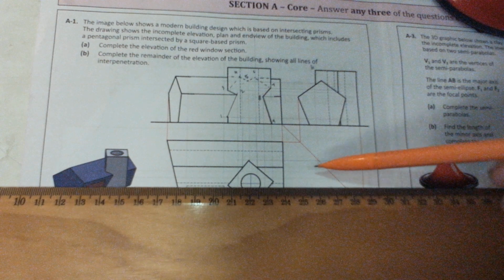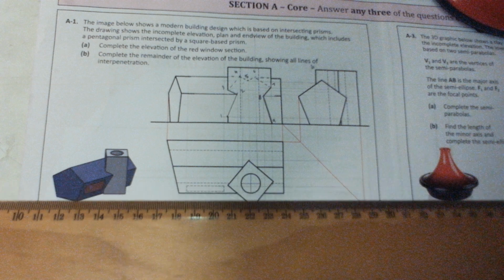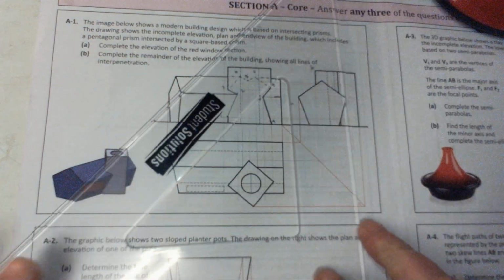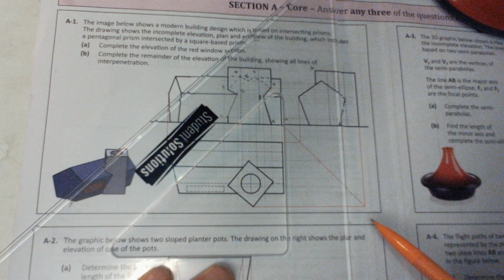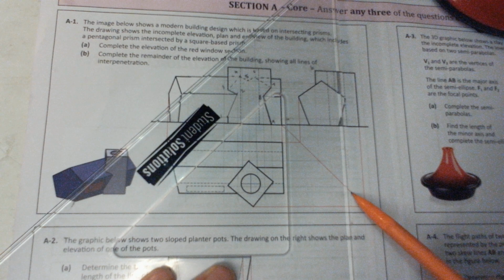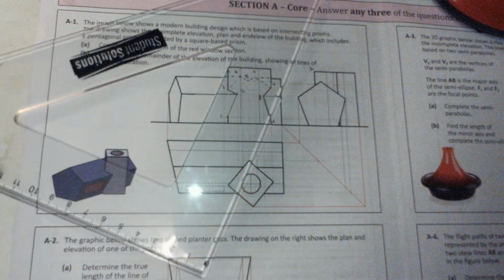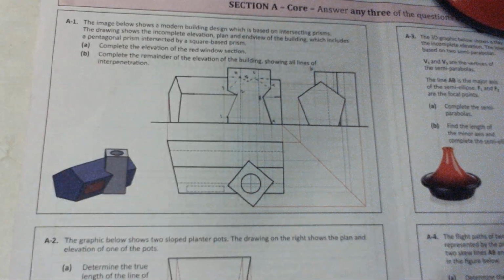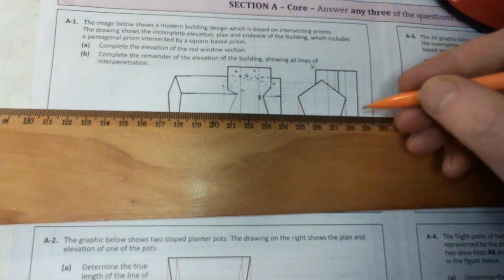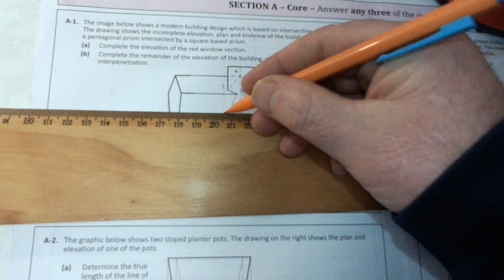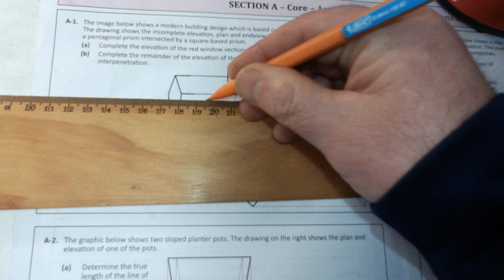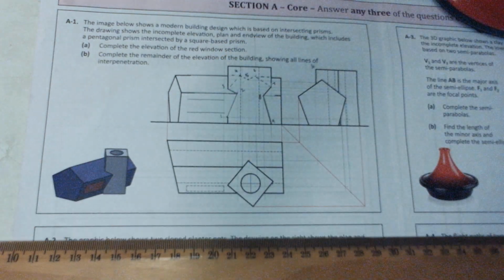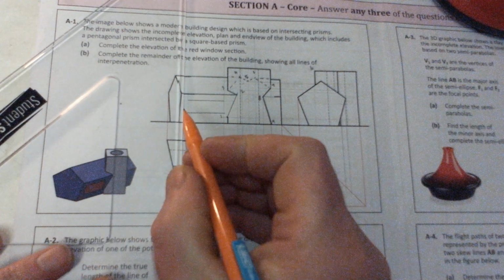So bring out to the end view, up, and back across. So that would be one way of doing it. So there's the bottom, here's the height of the top. And that there is the window.